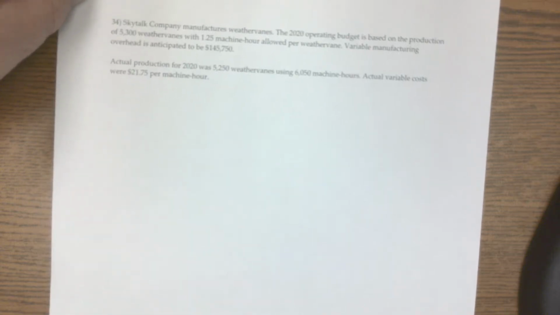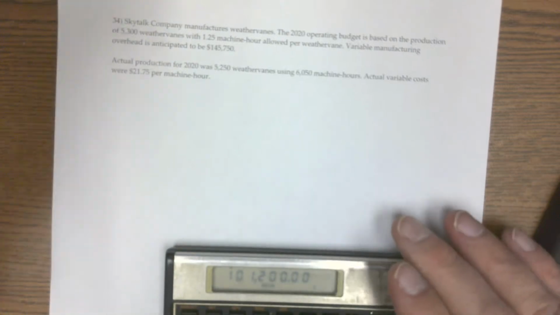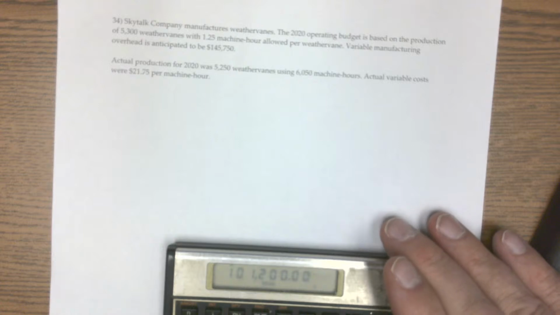And it doesn't tell us what it wants us to do. So, let's assume that they want us to do the variable overhead variances, right? So the overhead is anticipated to be 145,750.